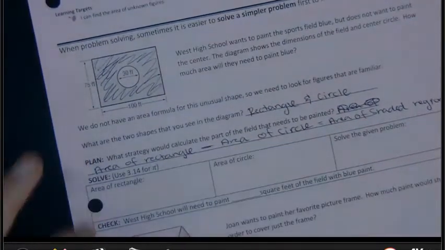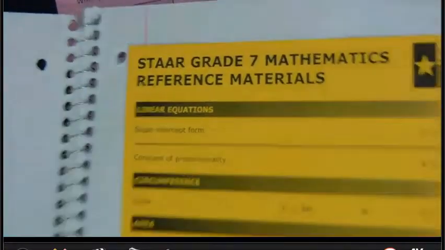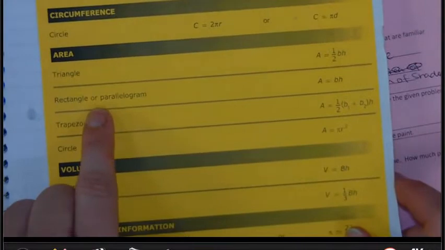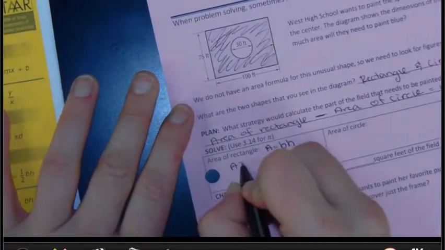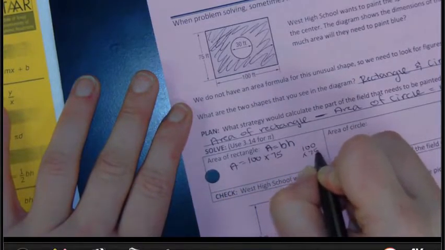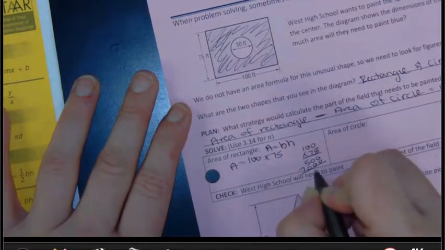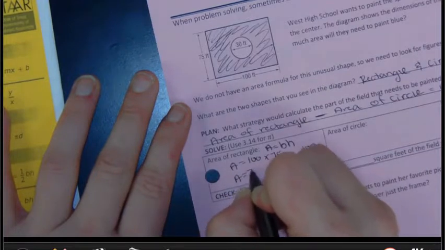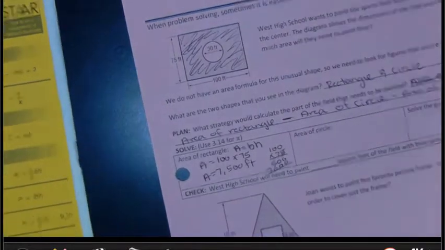If we look back in our spiral, let me grab mine really quickly. We can open it up through our table of contents to get to our STAR review sheet. Now, for a rectangle or a parallelogram, its area equals base times the height. So area is 100 times 75, and it looks like I have 7,500. So area is equal to 7,500 feet.